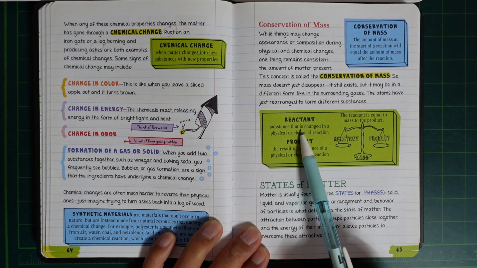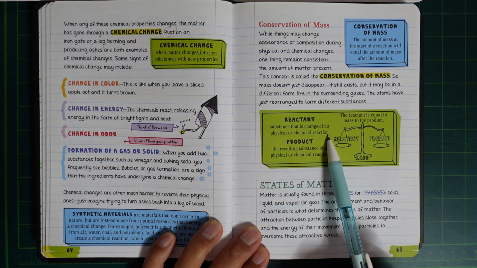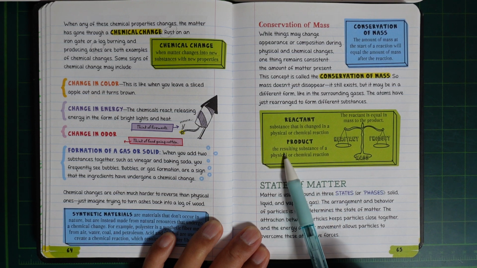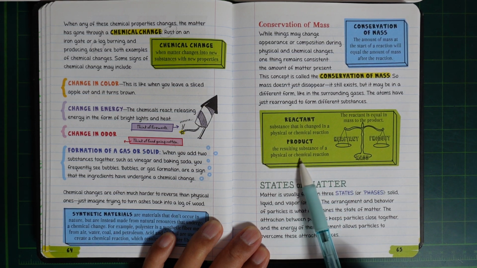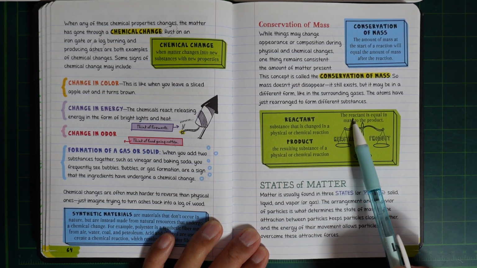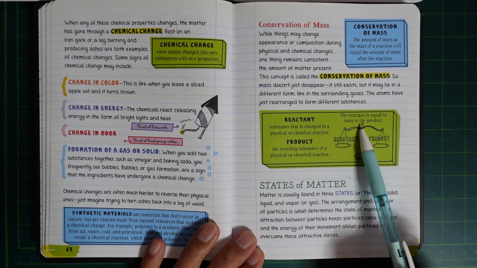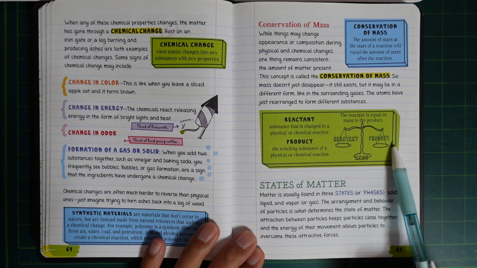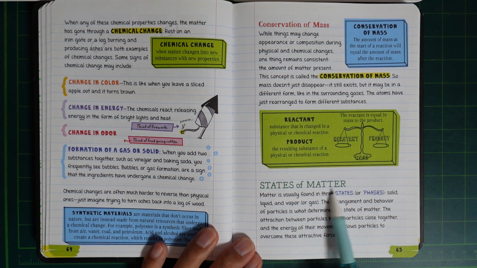Reactants. Substance is changed in a physical or chemical reaction. Product. The resulting substance of a physical or chemical reaction. The reactant is equal in mass to product. Reactant, product.